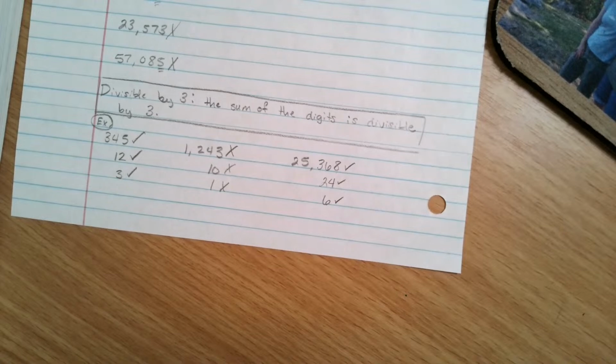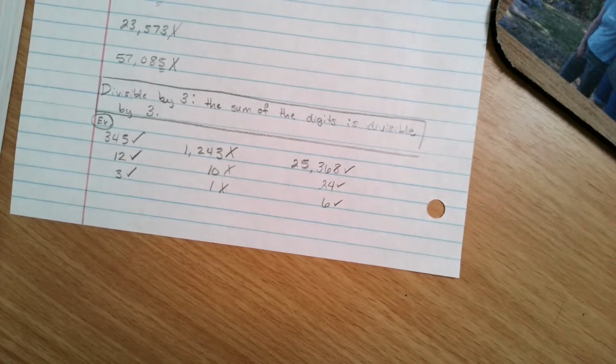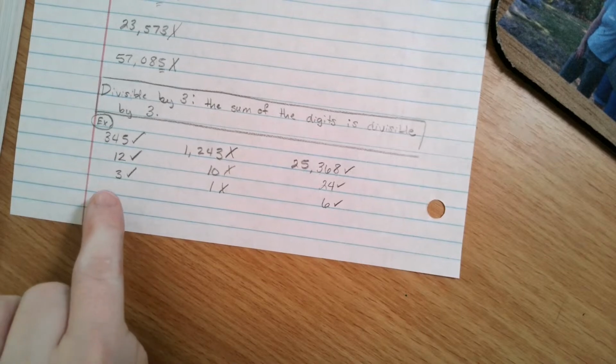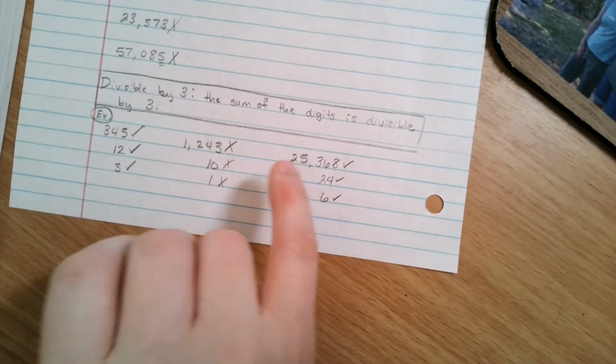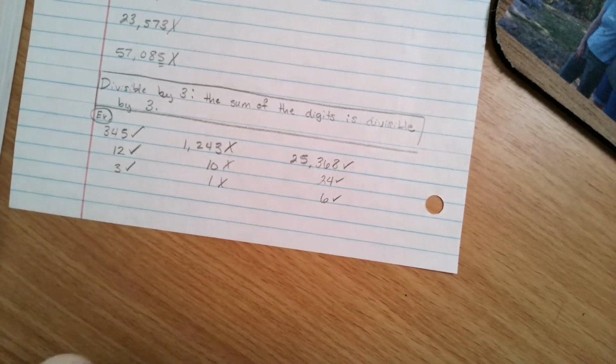So it's a little more convoluted than the 2, but I hope that makes it more intriguing. I know it may or may not be, but it's very much quicker than just dividing the given number by 3 and seeing if there's a remainder or not.